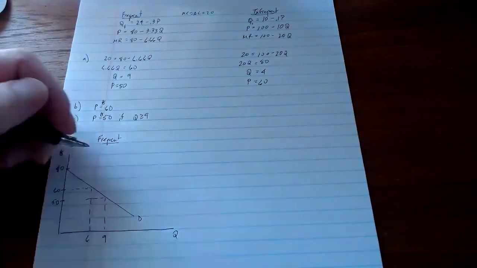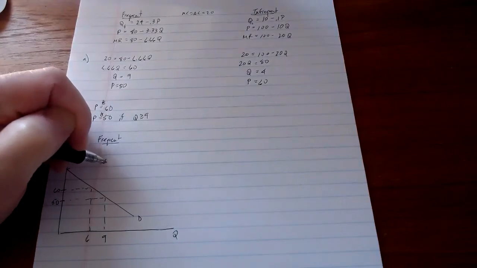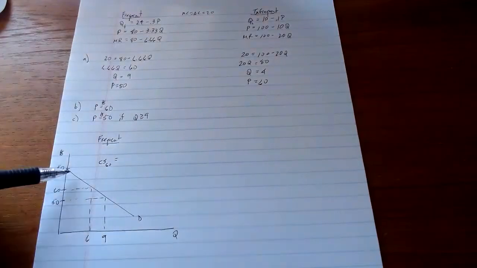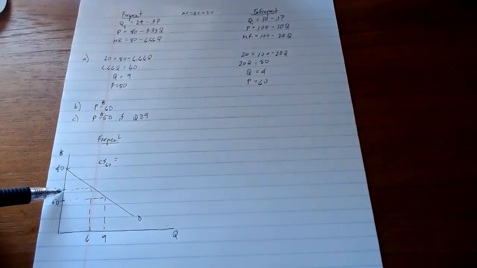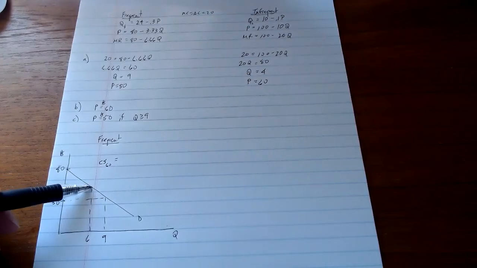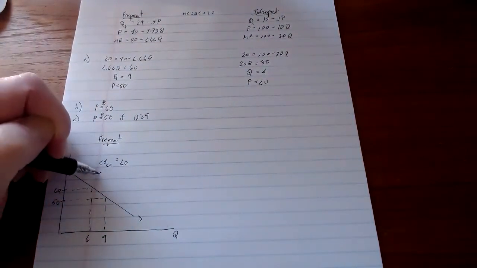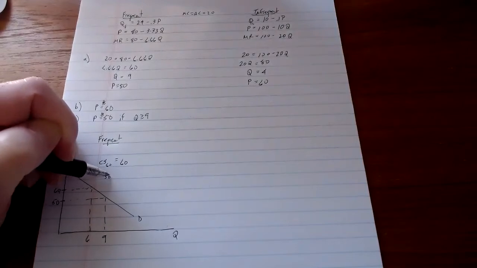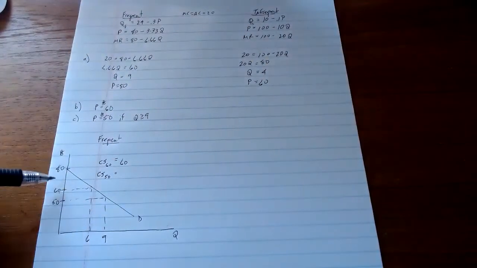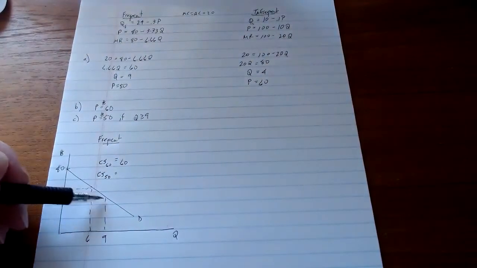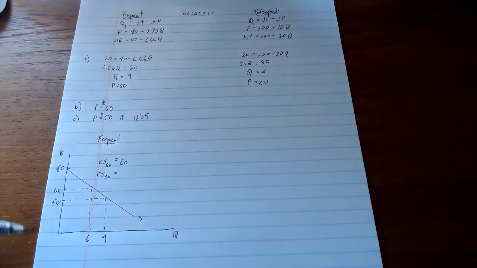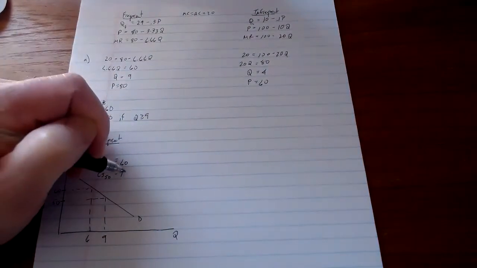And so the consumer surplus at a price of $60 is going to be 20 times 6 times a half. 20 times 3 is 60. The consumer surplus at $50 would be 30 times 9 times a half. So that's 135.